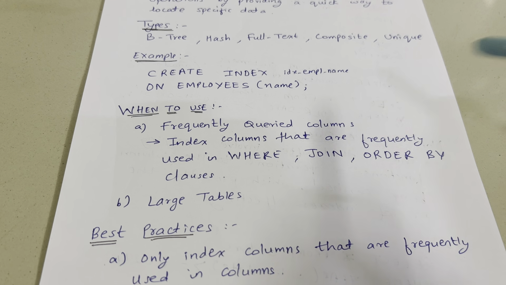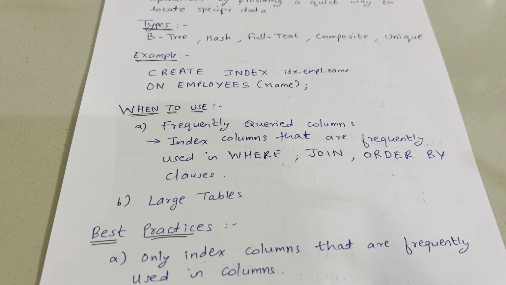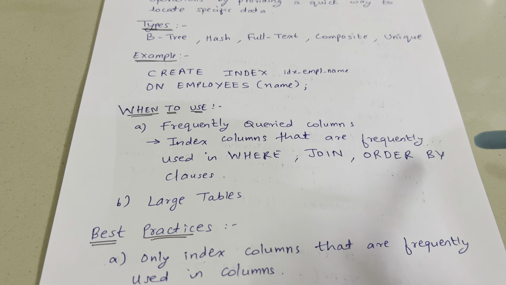When should you be using indexes? Frequently queried columns. So index columns that are frequently used in WHERE, JOIN, or ORDER BY clauses. Whatever columns are frequently used in WHERE or JOIN or ORDER BY, you can create an index on that particular column and that will improve your query. Second one is large tables. Whenever you are working with a relatively larger table, it is suggested that you create an index on some of the frequently used columns. That will improve the speed as well.